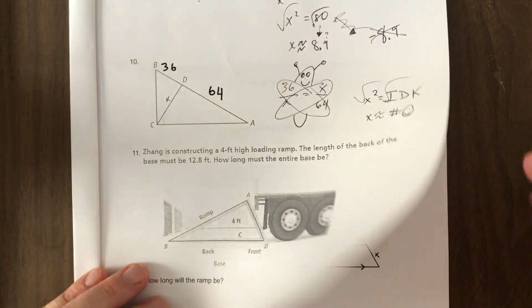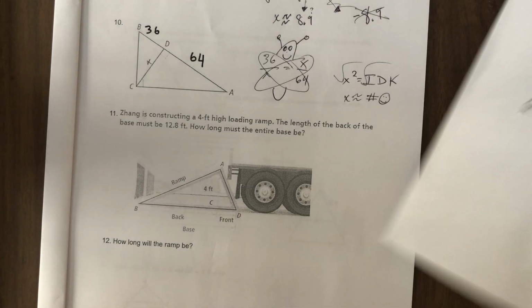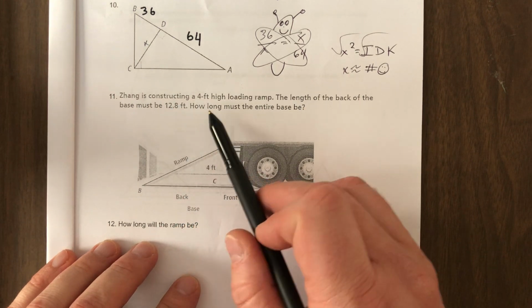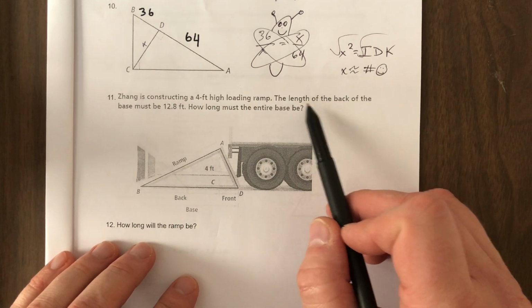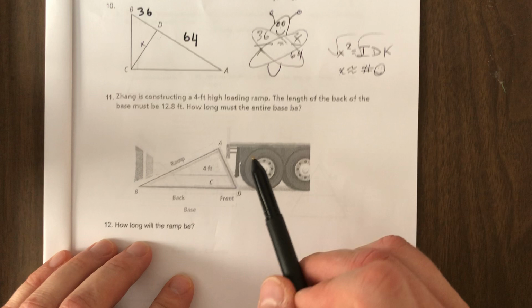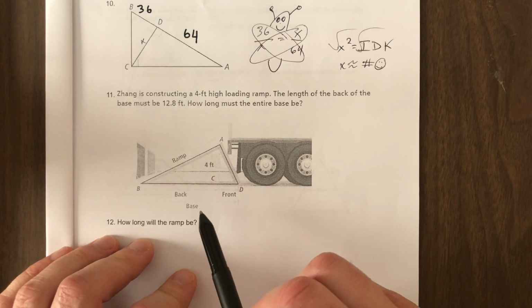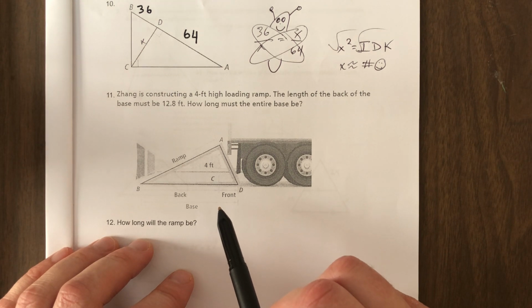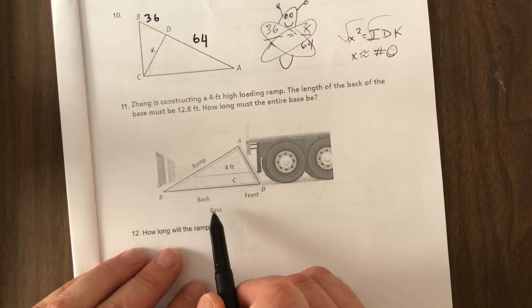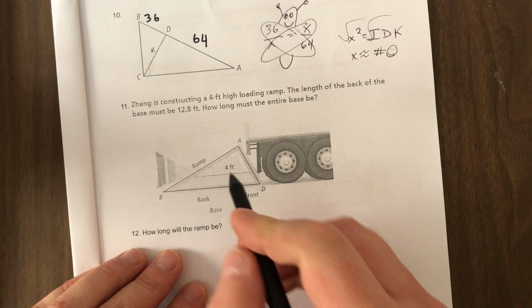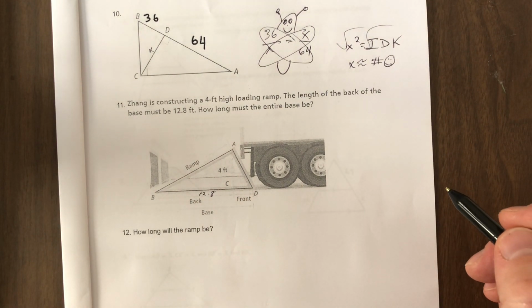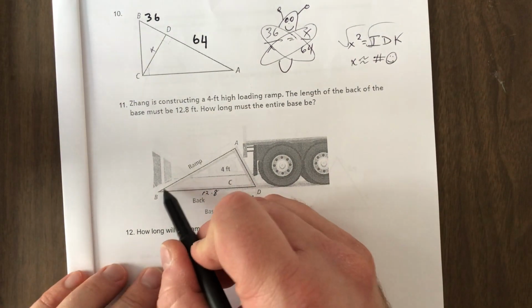So this kind of leads us into the next. No, wait, yeah, we have one of those here. So let's look at this real quick. Zhang is constructing a 4-foot high loading ramp. The length of the back of the base must be 12.8 feet. How long must the entire base be? Oh, base, back. So this is 12.8. So how long will the ramp be? And so this is the ramp here.